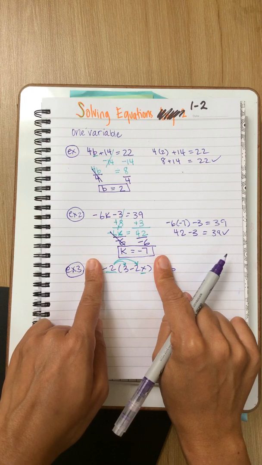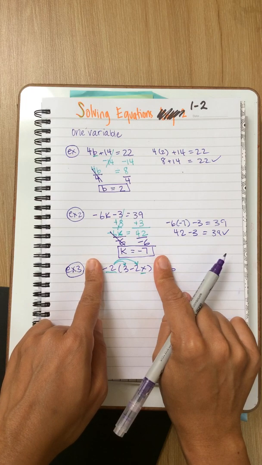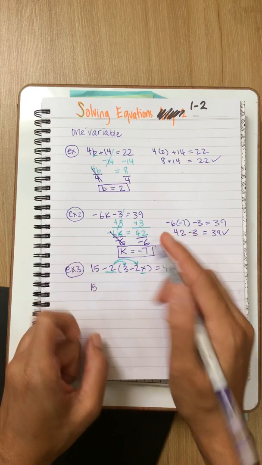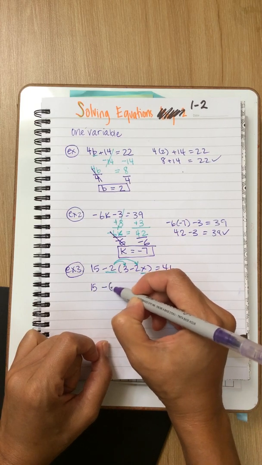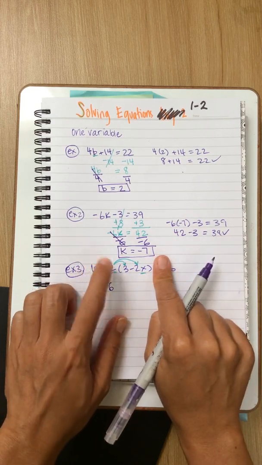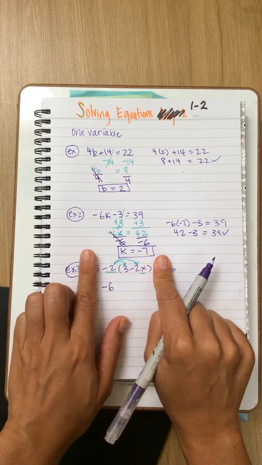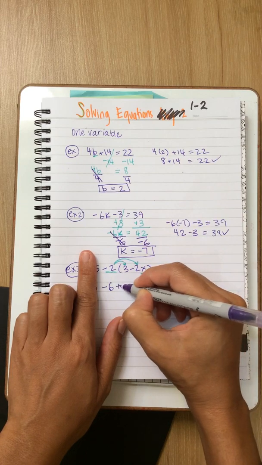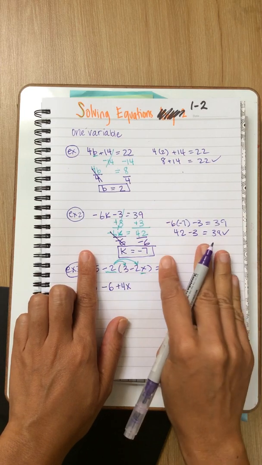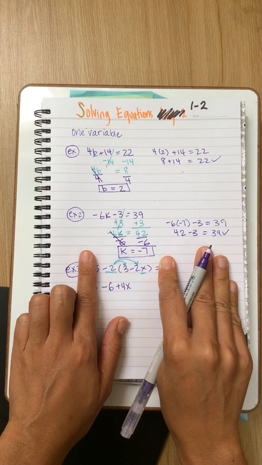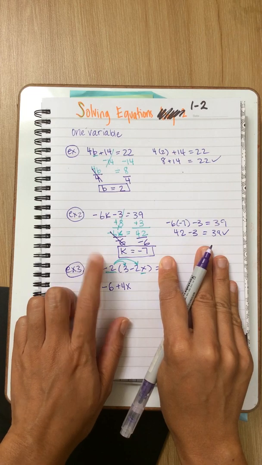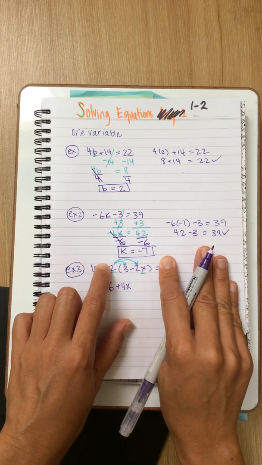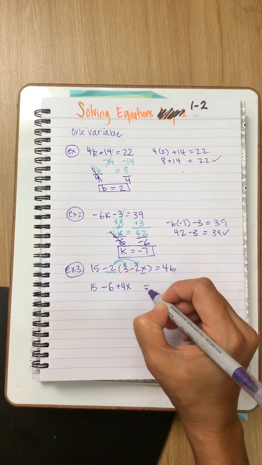So first step, negative 2 times 3. Negative 2 times 3 is negative 6. So I can write down negative 6. Negative 2 times negative 2x. Well, what's negative 2 times negative 2? It's just positive 4, and there's an x on it, so it's just positive 4x, right? So I distributed that negative 2 into the parentheses, so now it's gone. And what's left on the other side? Equals 46.